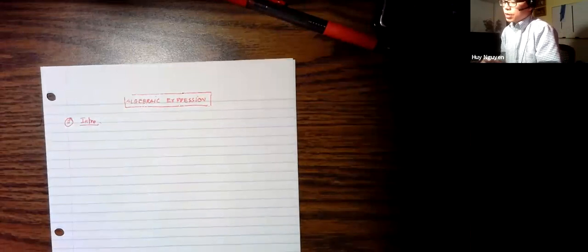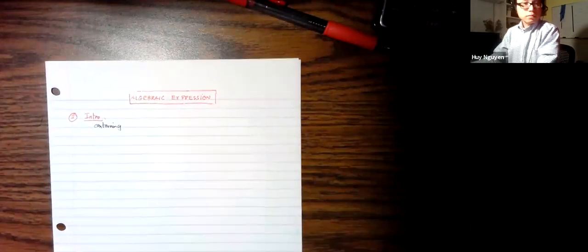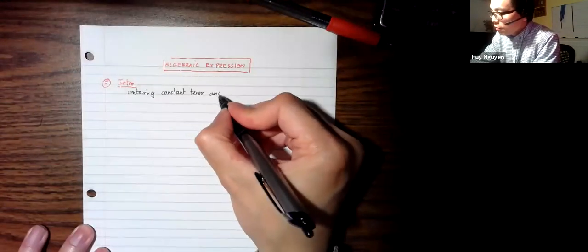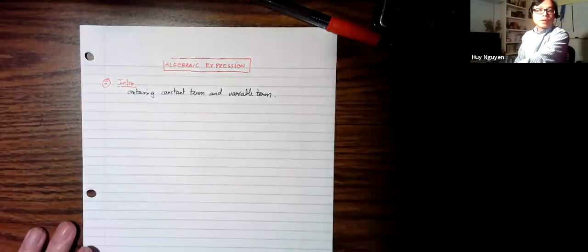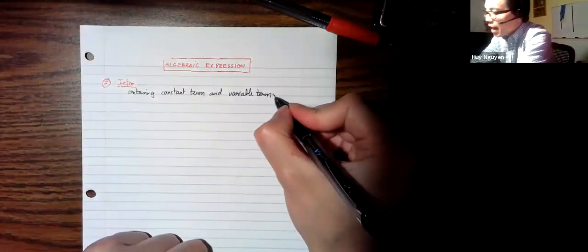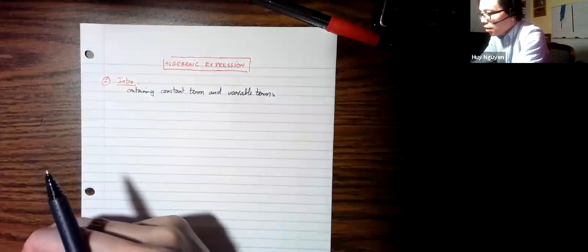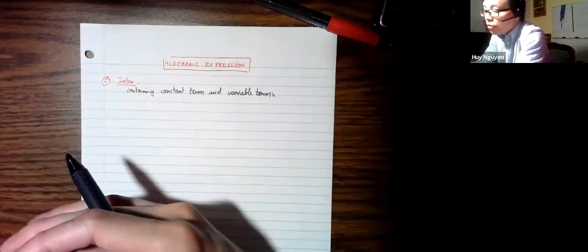An algebraic expression contains constant terms and variable terms. A variable term is the term that has x; variable terms are x and y and z, these letters. An algebraic expression can contain arithmetic operations, or it can contain parentheses also.